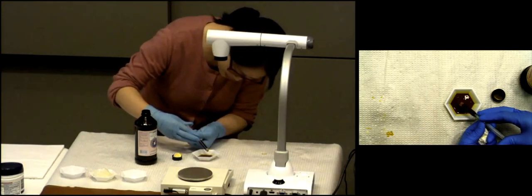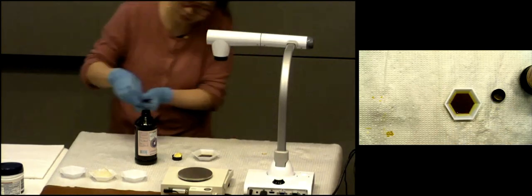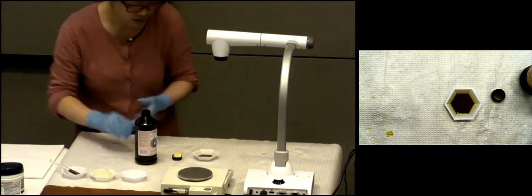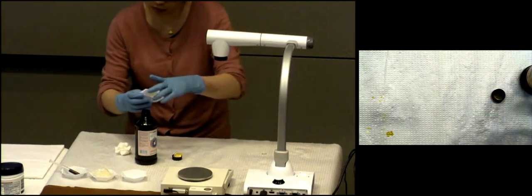All right, perfect. So this is ready. And before the whole room smells of LCD, let's put this back first.